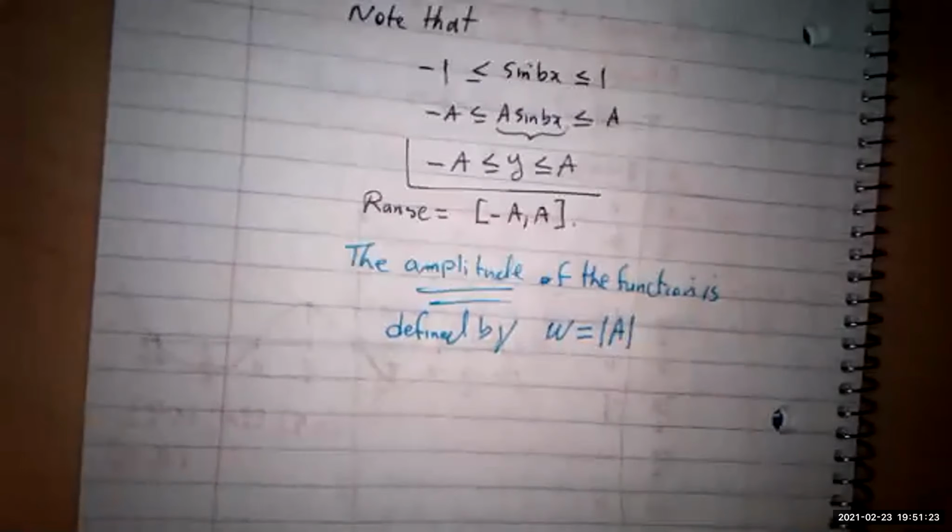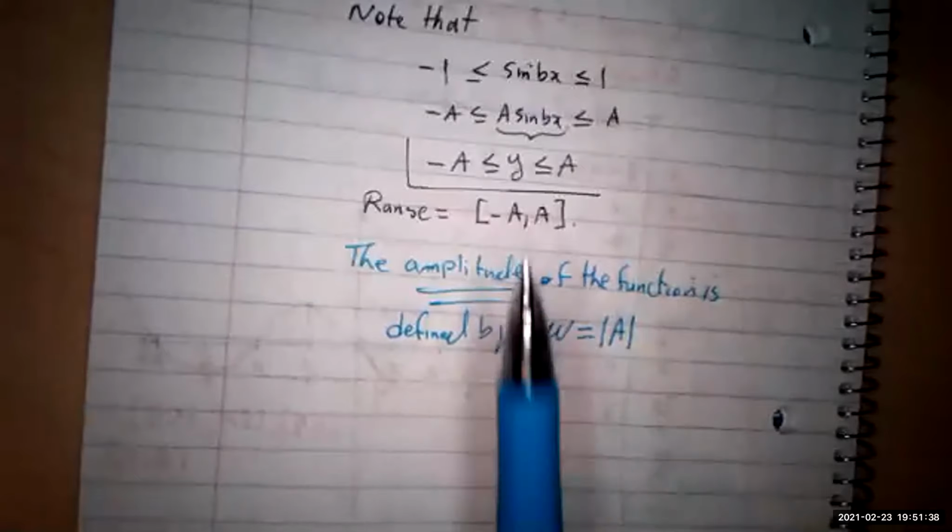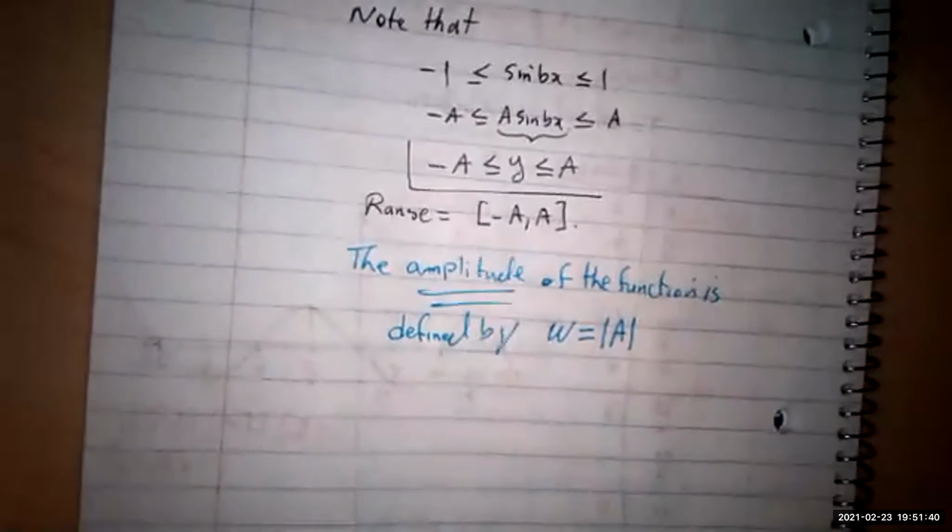In the problems in your book, when the function is given to you, they ask you to find the amplitude and the period of the function, and then graph it. That means you identify the range, and then you graph your function.